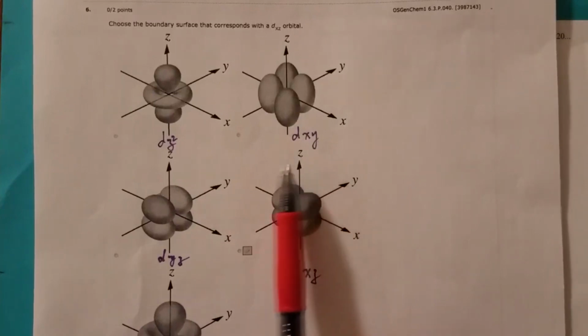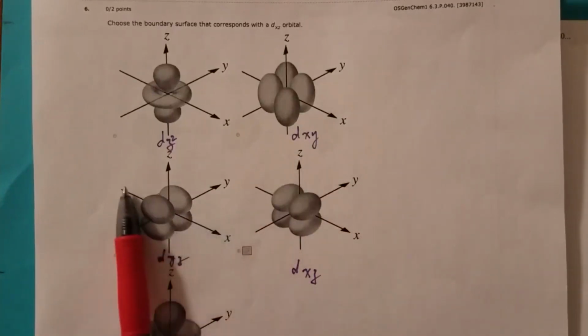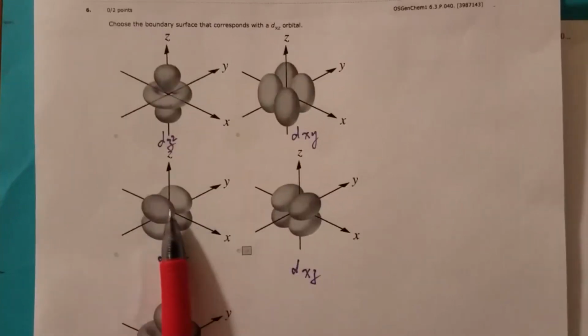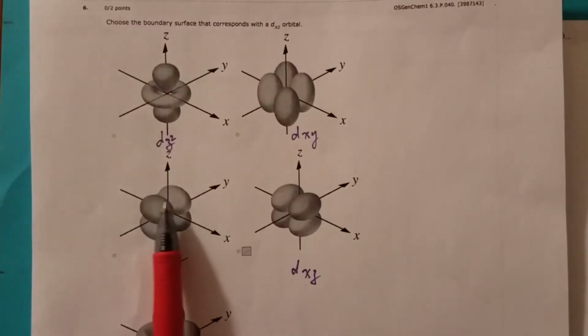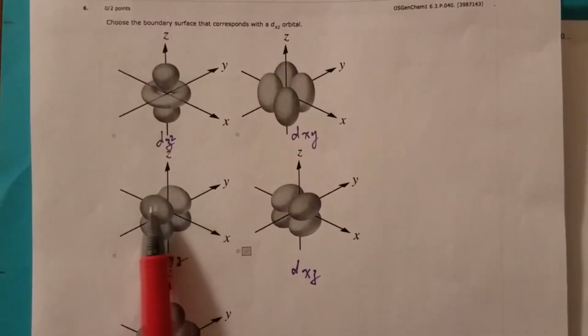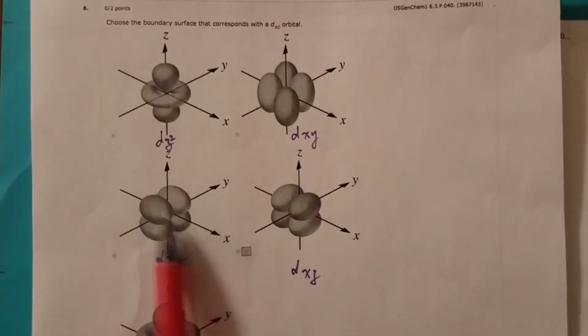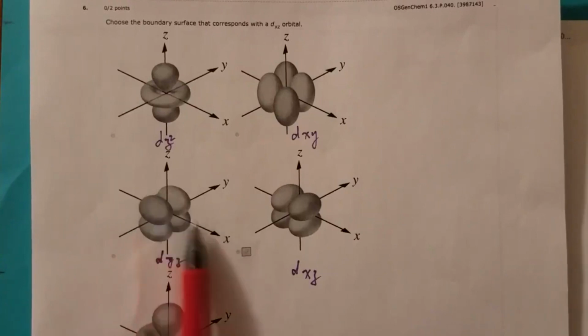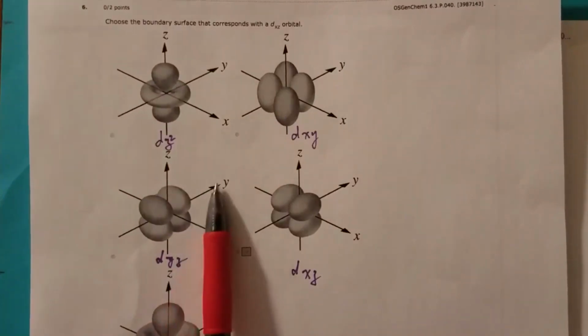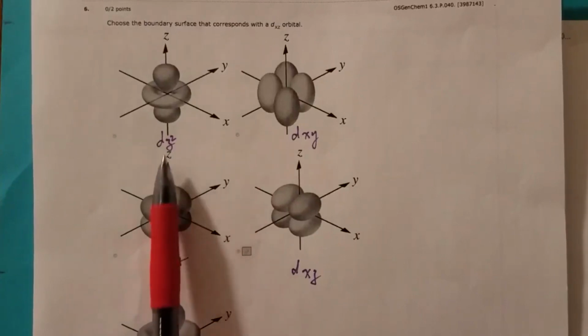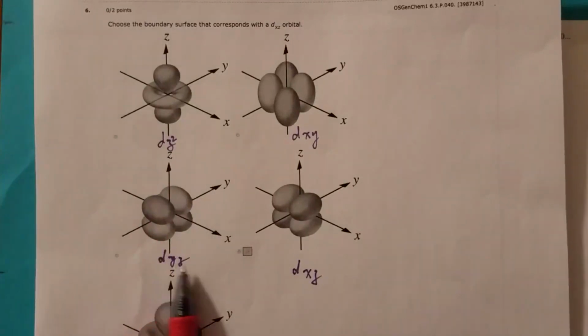Now look at this one. There's nothing along the x-axis. If you look at the electron density or the orbital, nothing along the x-axis. So therefore, it has to be the y and z plane. So that's called a dyz.